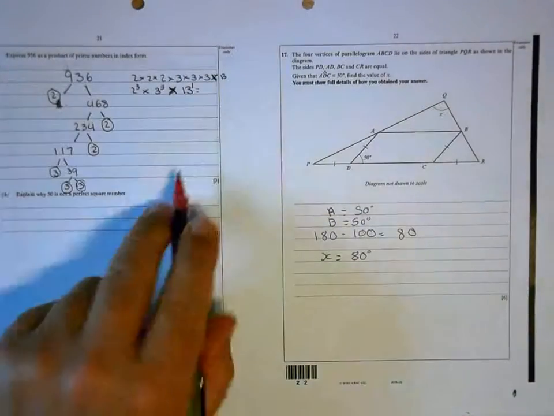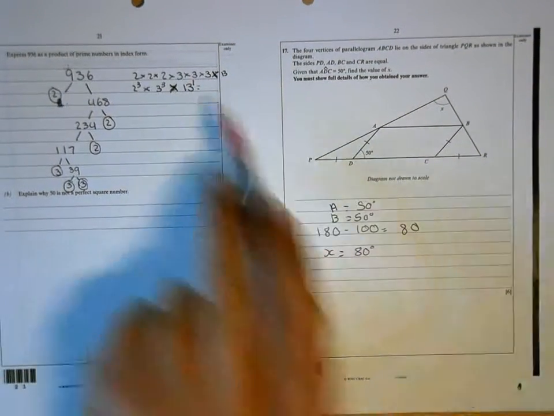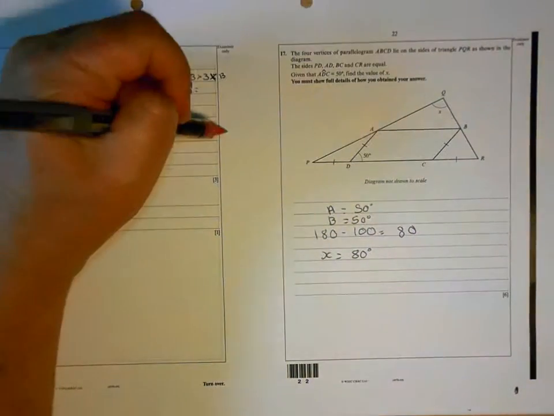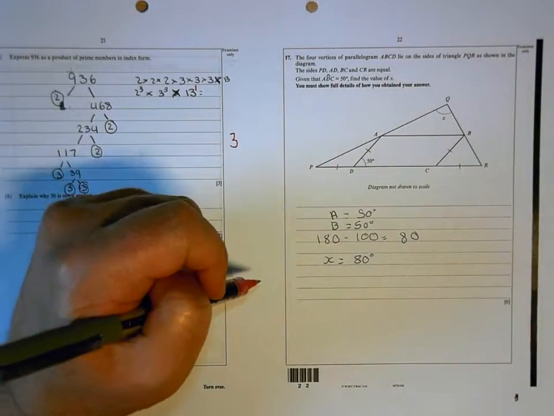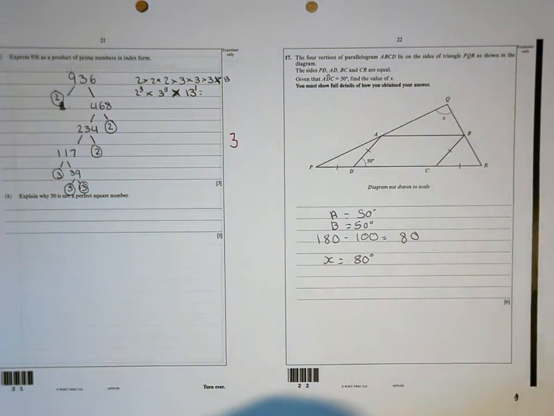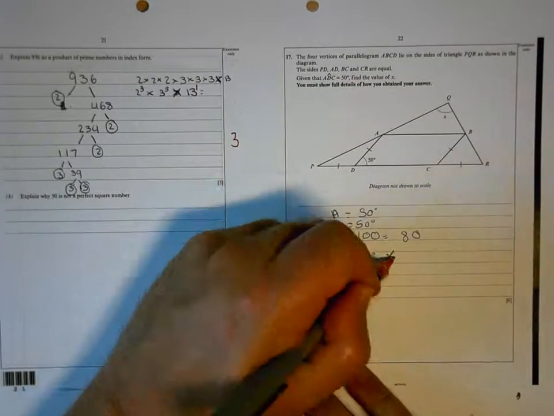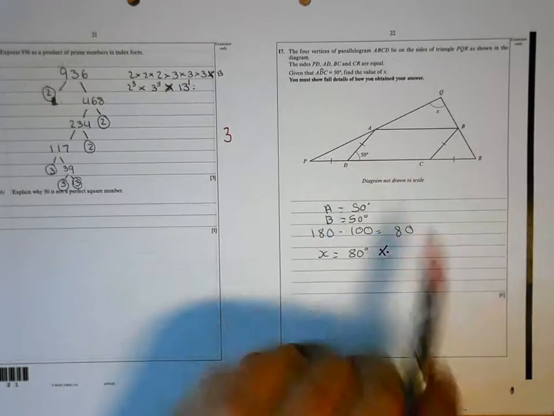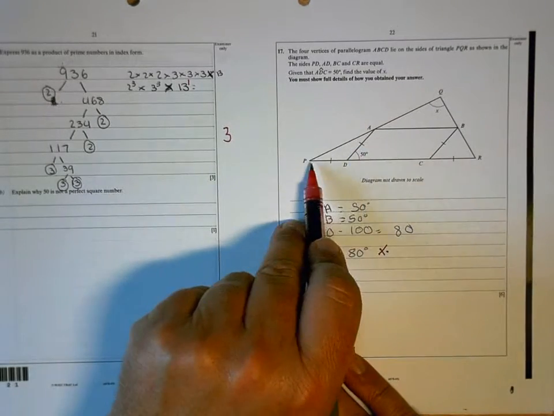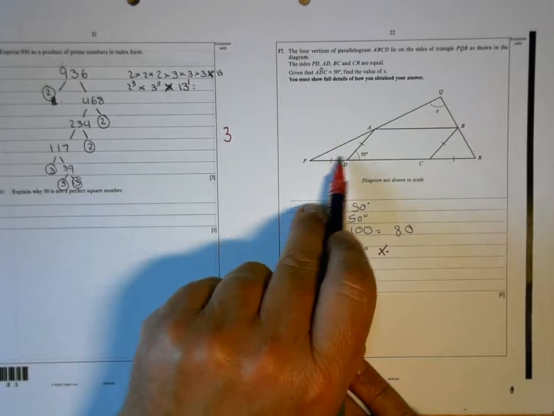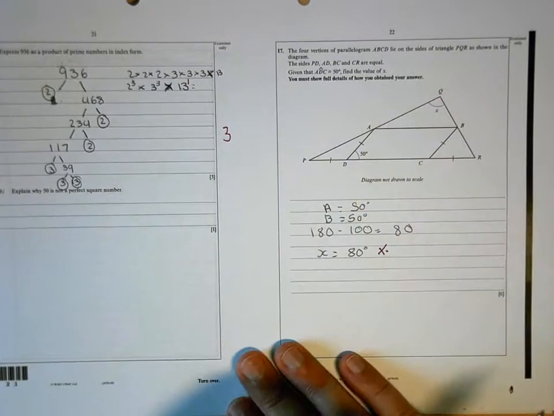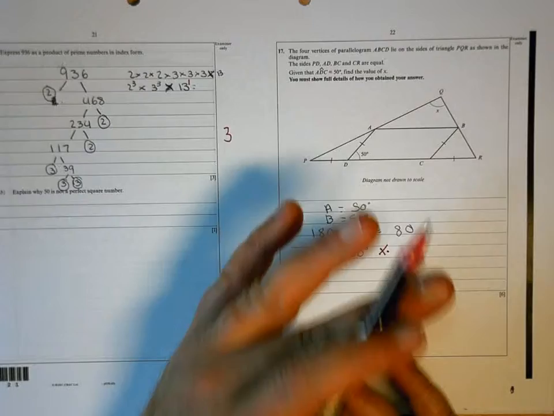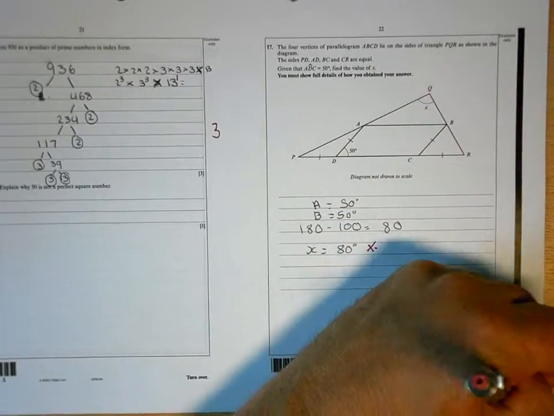That is correct. 13, because there's only 1 of them there, it will be to the power of 1. That's not right. Again, you need to know what angles on a straight line add up to. You need to know that those 2 marks there are telling you that's an isosceles triangle and what that means. Have a look how I explain that on the video clip.